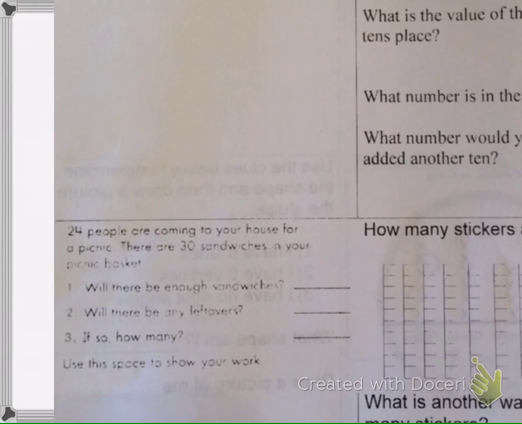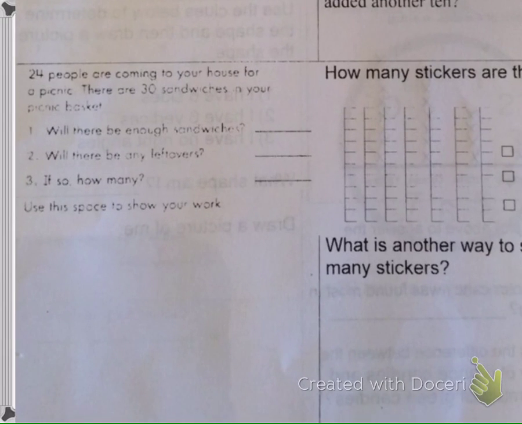Okay, let's look at one more. It says 24 people are coming to your house for a picnic. There are 30 sandwiches in your picnic basket. Will there be enough? Will there be any leftovers? If so, how many?